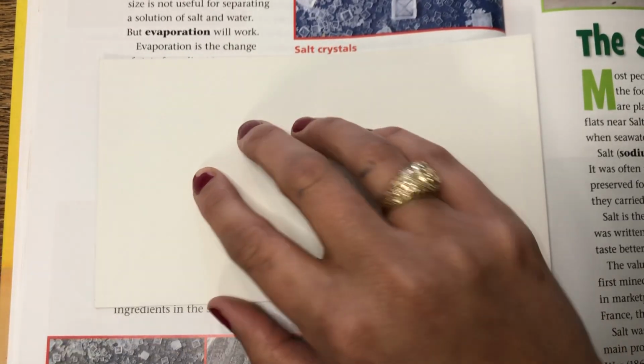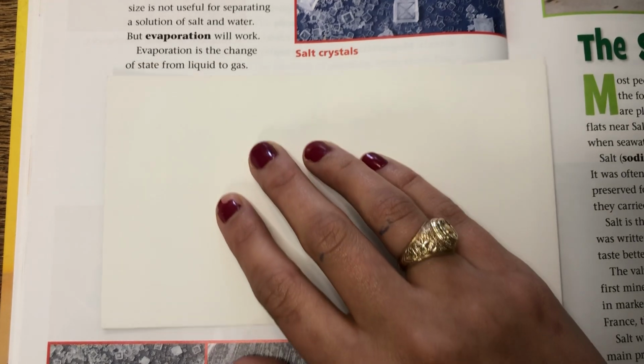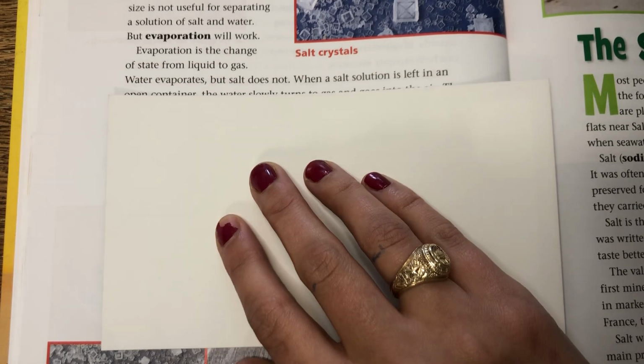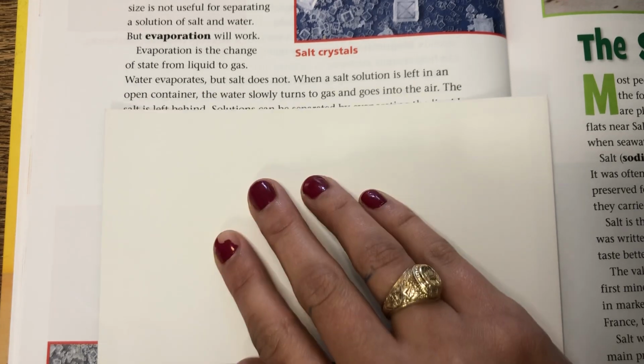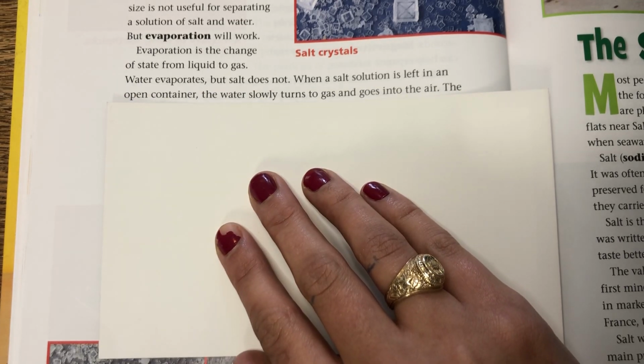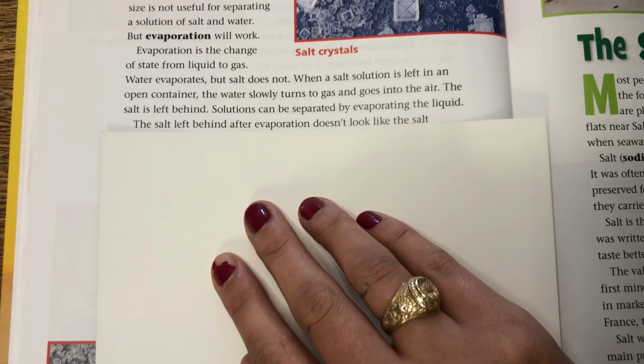Evaporation, we know what evaporation is, right? Whenever a liquid changes to a gas. So it's the change of state from liquid to gas. Water evaporates, but salt does not. When a salt solution is left in an open container, the water slowly turns to gas and goes into the air. The salt is left behind. Solutions can be separated by evaporating the liquid.